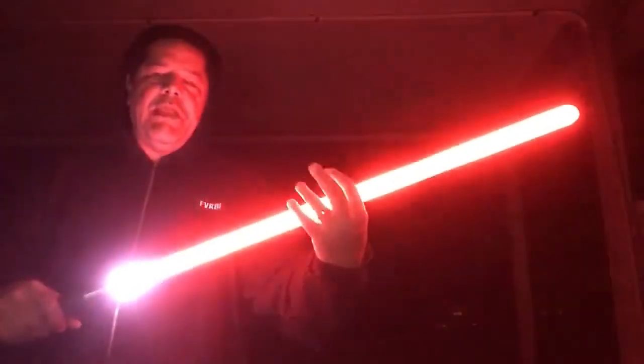Every once in a while. And using that yellow transition color again for lockup. And keeping the main lockup color like a whiter color.